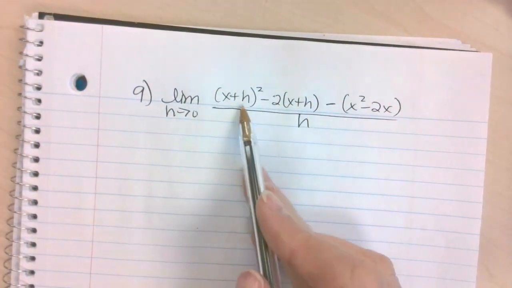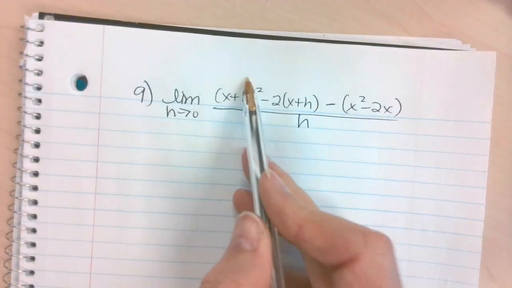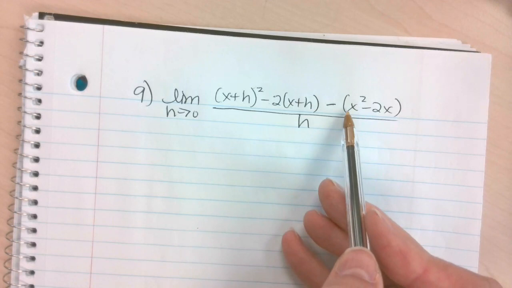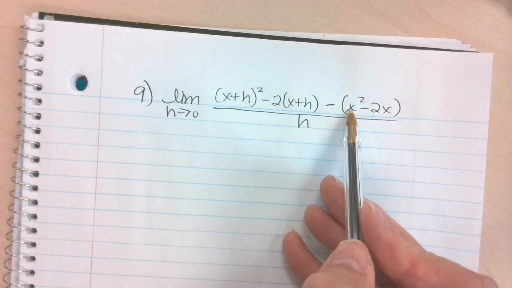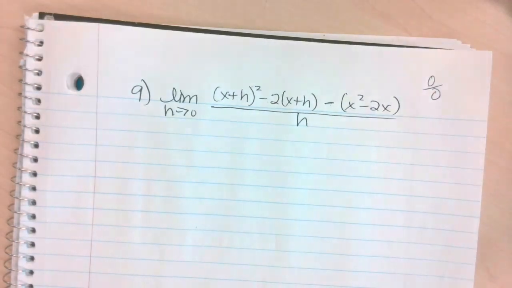And what happens? If I replace all those h's with the 0, I end up with an x squared minus a 2x minus an x squared plus a 2x. I end up with my 0 over 0 again.